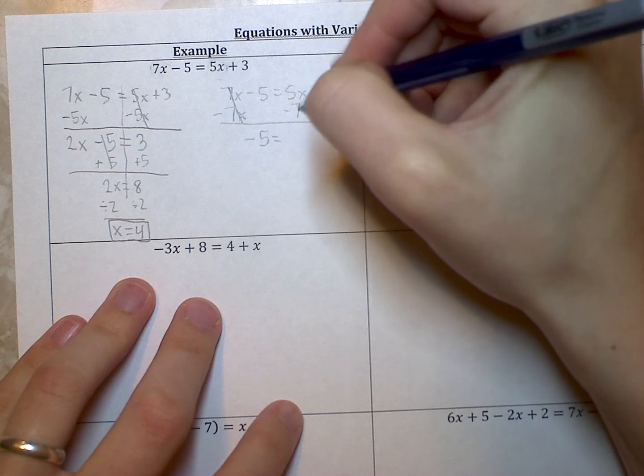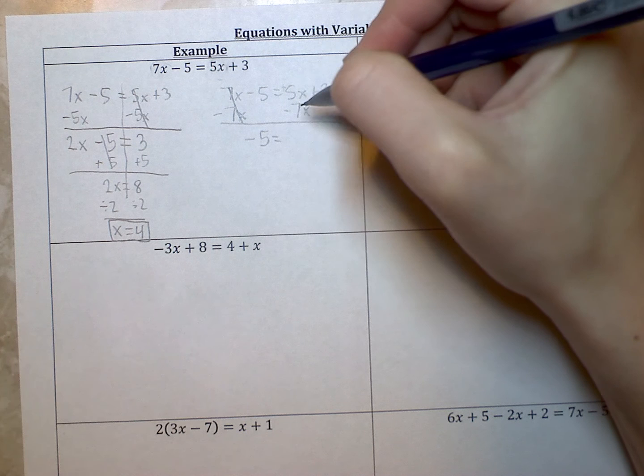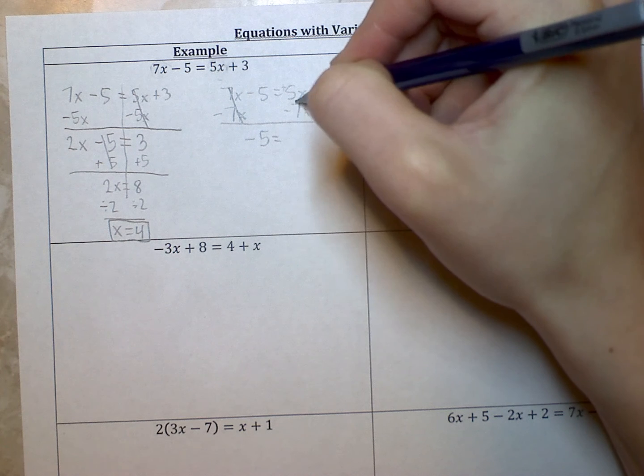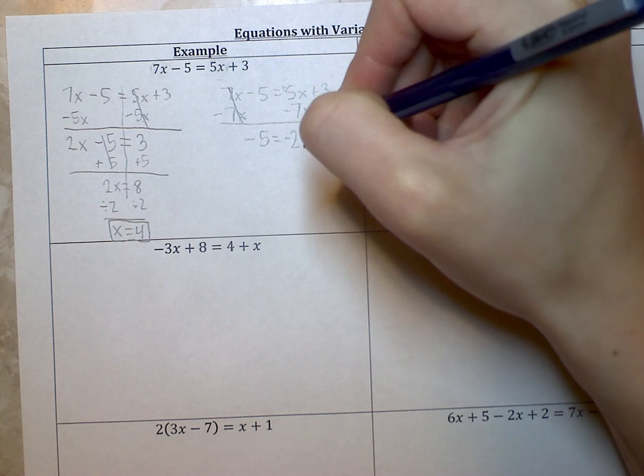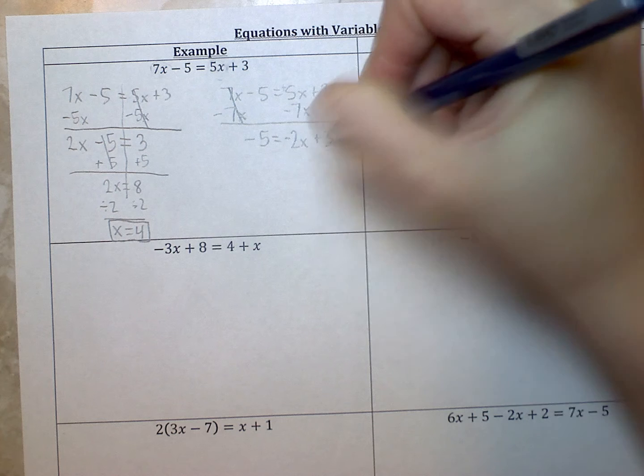5 minus 7, these are different signs, right? There's a positive 5 and a negative 7. They're different signs, so I subtract. 7 minus 5 is 2, and keep the sign of the larger number, which is 7, so it's negative. And then bring down the plus 3.